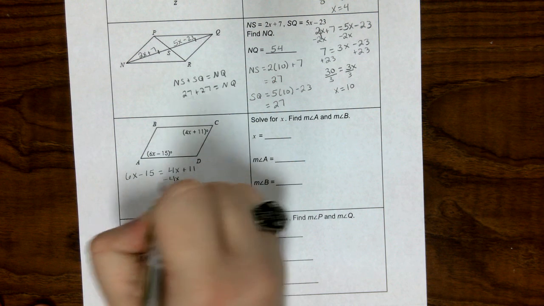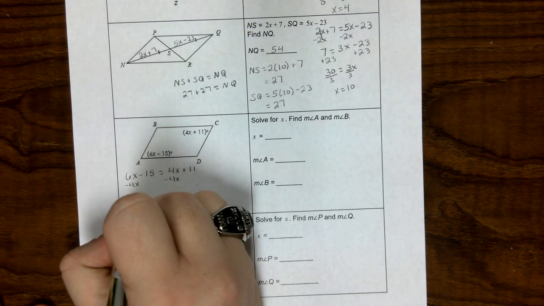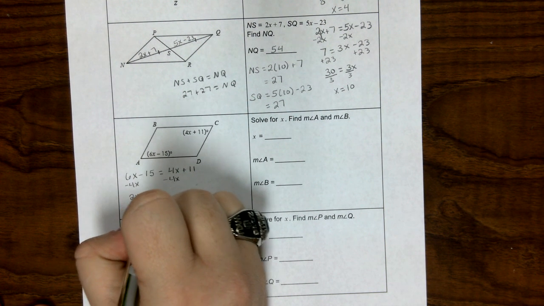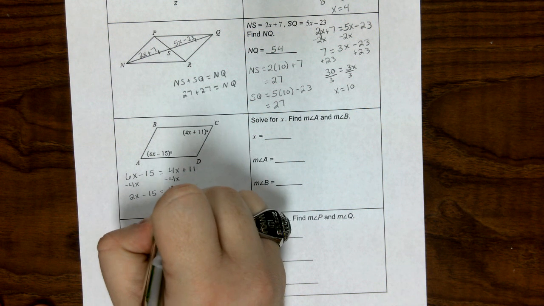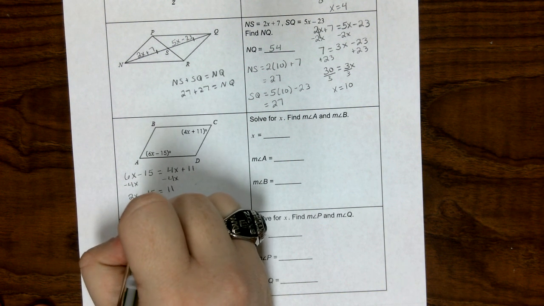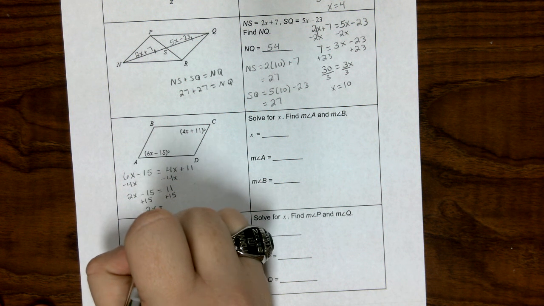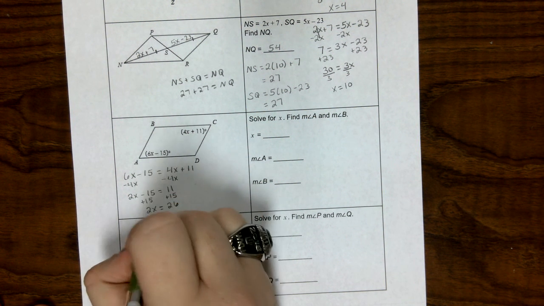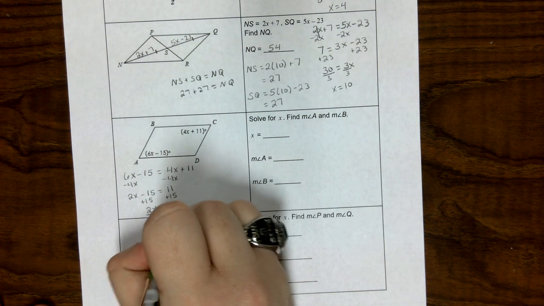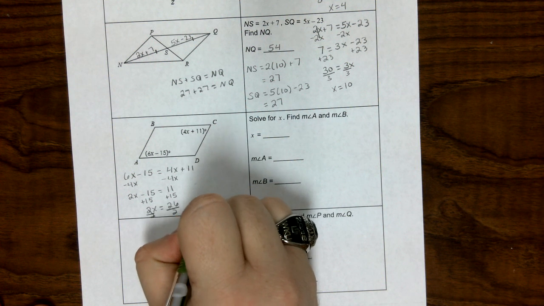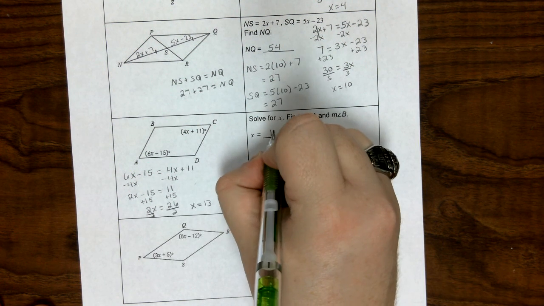Move the smaller x. Add this 15. It gives me 26. Divide 2. I get x to be 13.